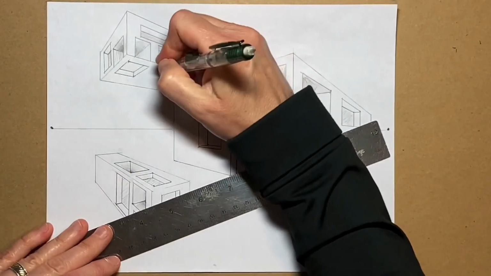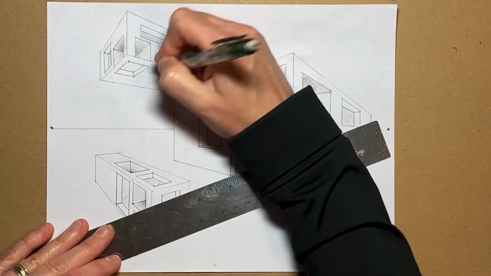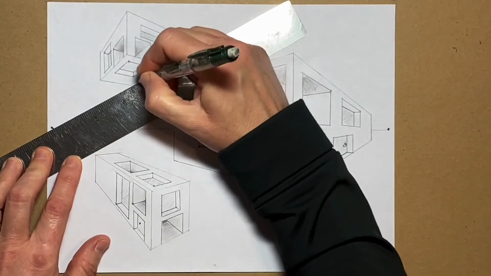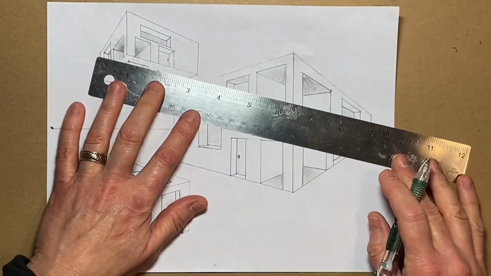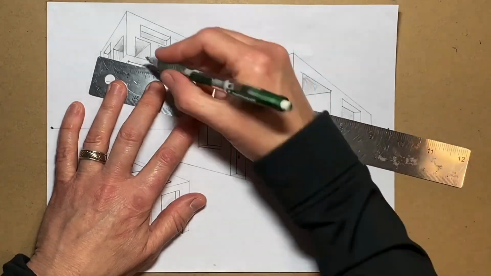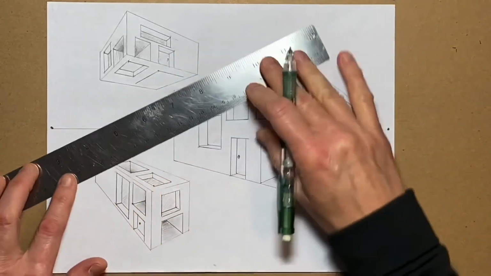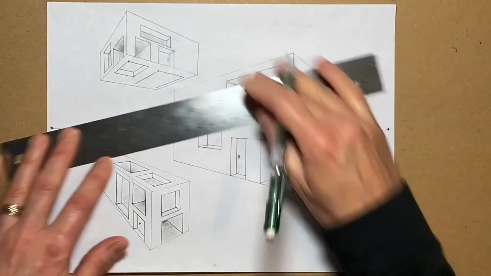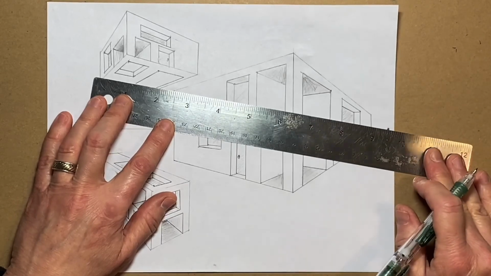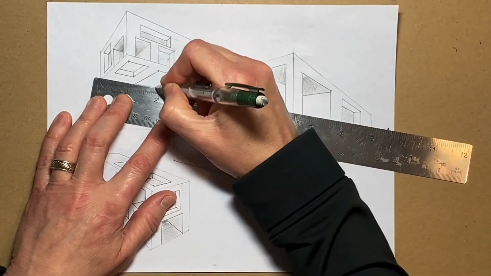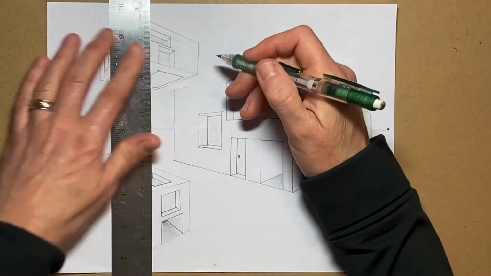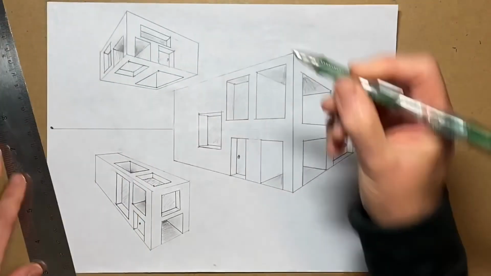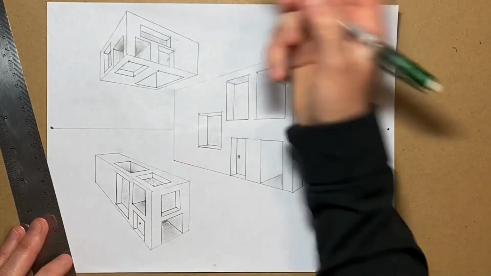So if I wanted to do one over here, I'm going to start with a line. We'll do this one where it's taken up a large majority of the bottom of this. And then this corner furthest away from me is just going to go straight up and down, just like that.